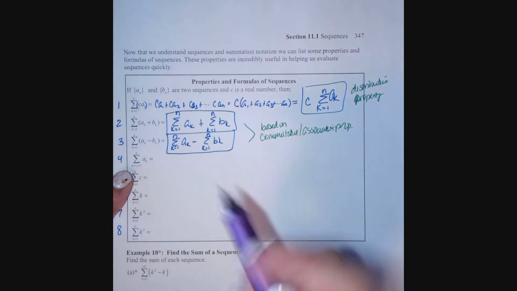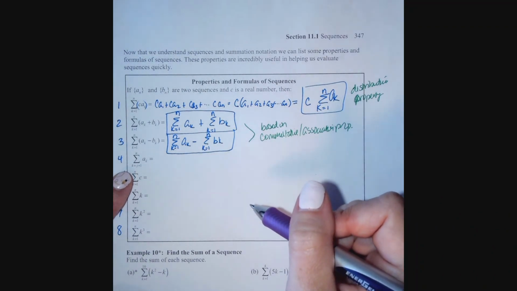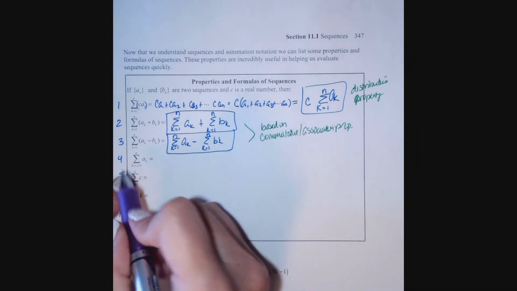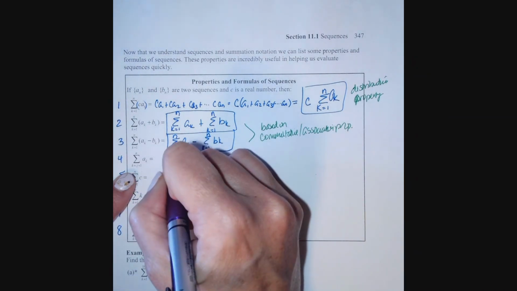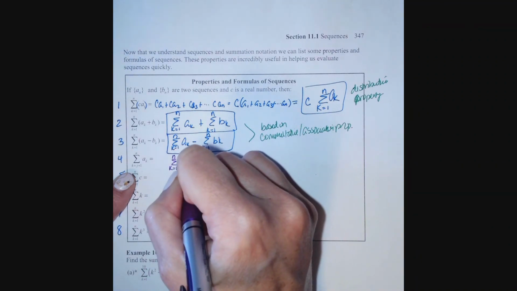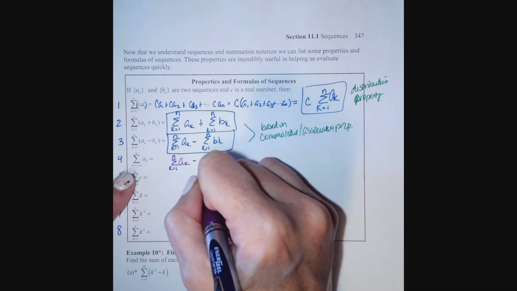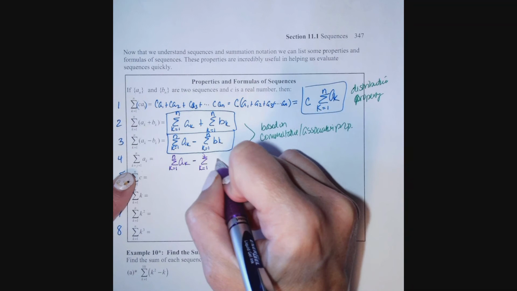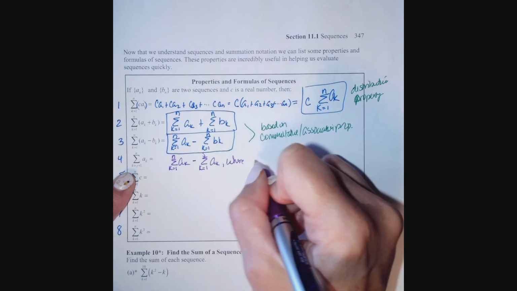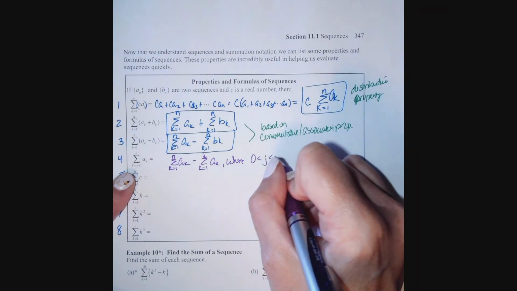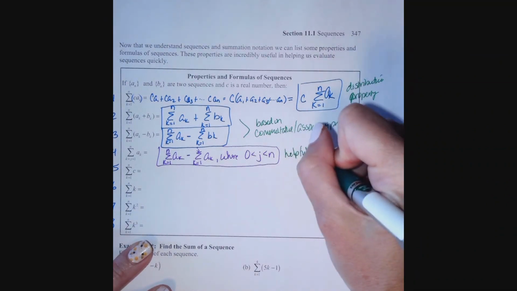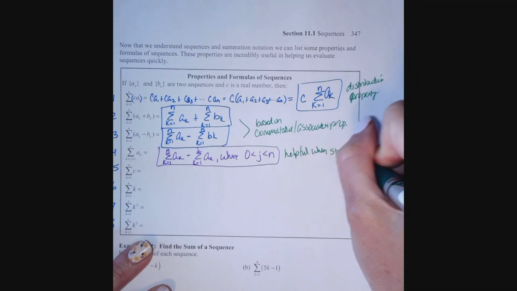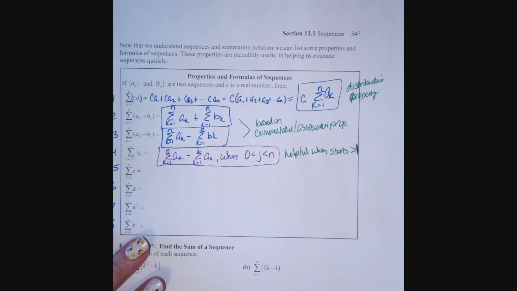Okay, let's look at this next one. I'm going to change colors just so we can try to keep it lined out a little better. This one is a little bit more complicated. So notice that my index of summation is different. I'm going to find first of all the sum from k equals 1 to n, and then I'm going to subtract from it the sum of the first 1 to j terms. And that works as long as j is greater than 0 and less than n. This is helpful when that index starts at some number greater than 1. If it doesn't start at 1, this one is really helpful.